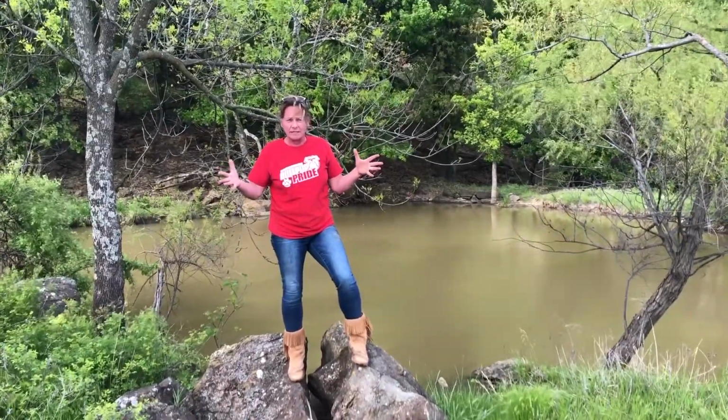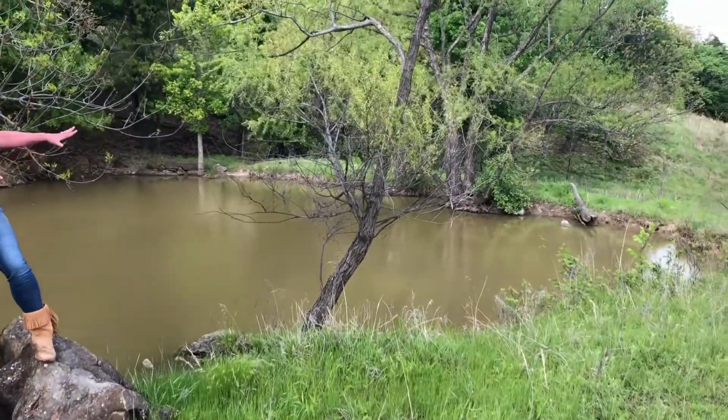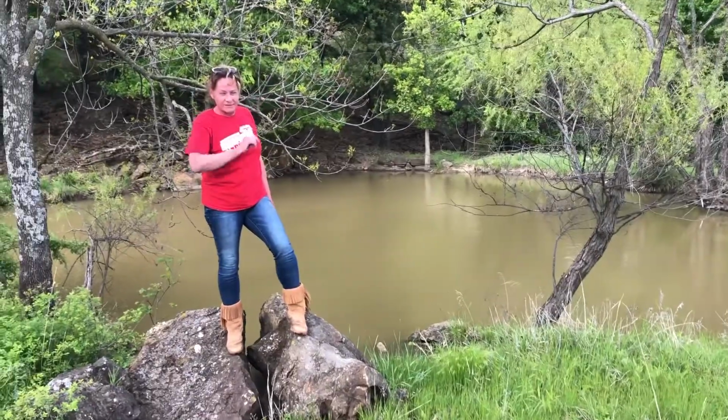That was pretty easy. This is my secret pond, guys. This is where all the deer come to drink before they go and hit the field.